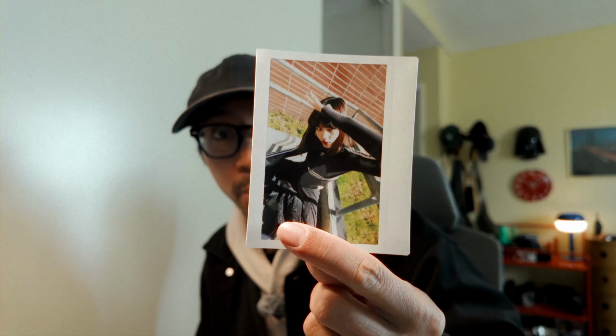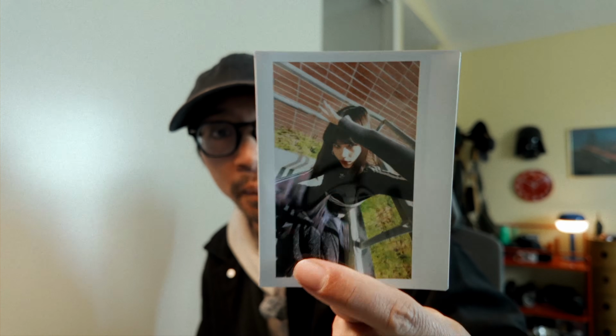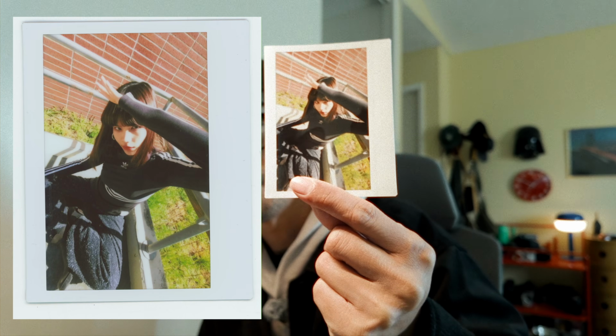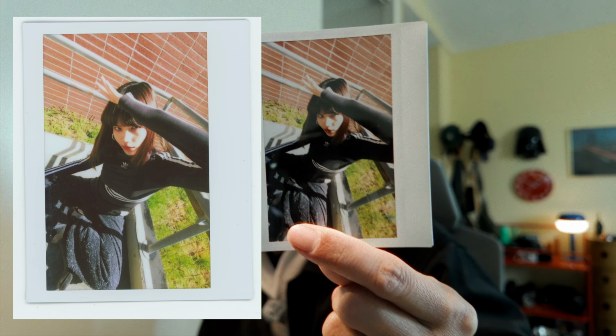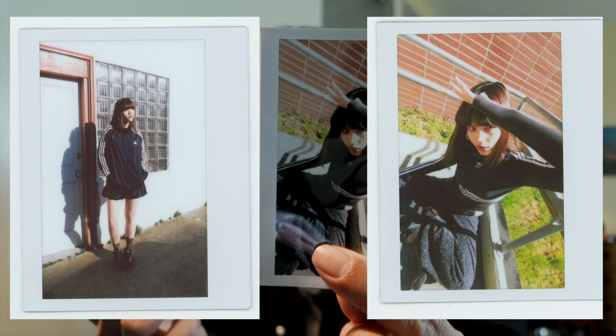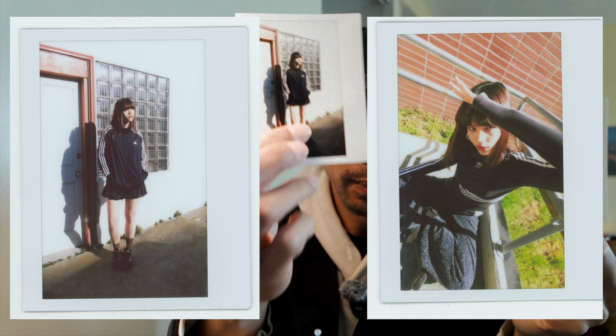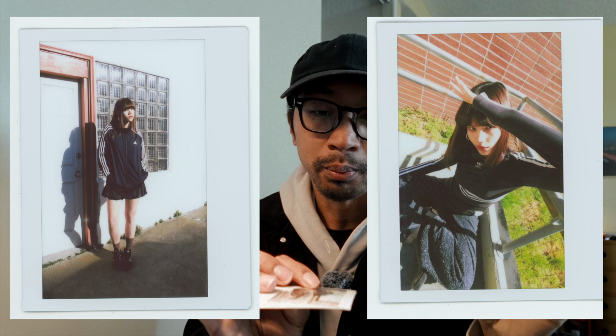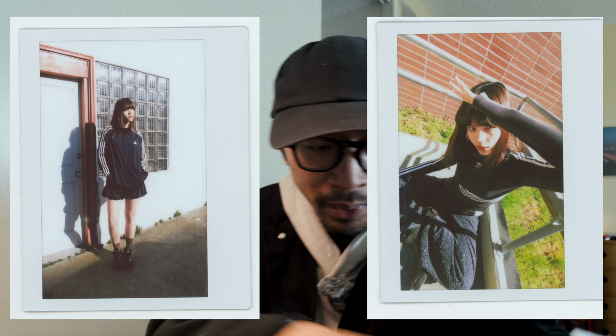The rich printed mode, if you choose that option, the colors are too saturated for my taste, and I kind of don't like that. So if you want the natural mode photo, you compare these two. This is oversaturated and this is the natural mode. I would choose natural mode, but again, I have mixed feelings because a lot of the photos that I've taken with this camera are a little too overexposed.